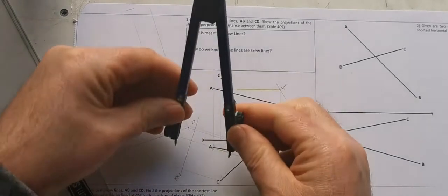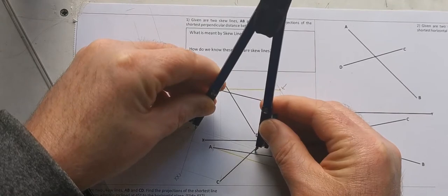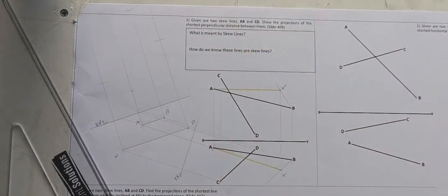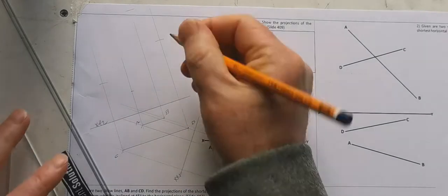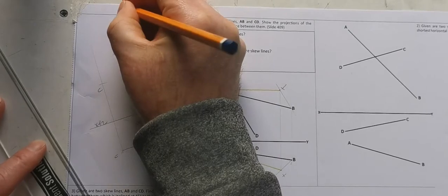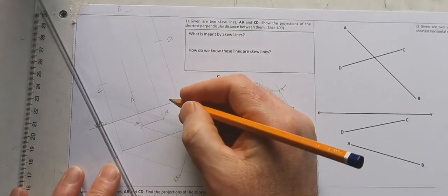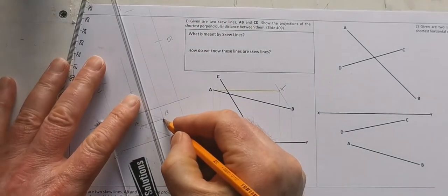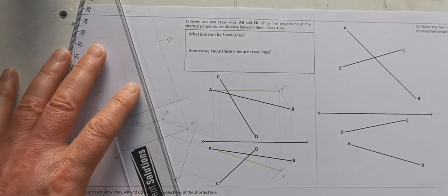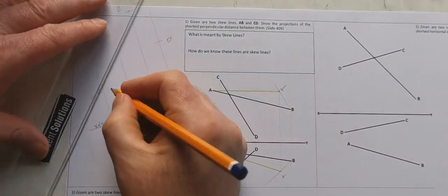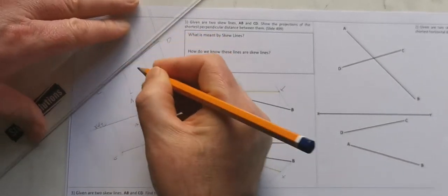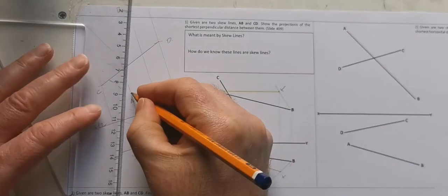And D. So we'll join them up. There's D, C, A, so this is B. So here is CD. Here's AB.